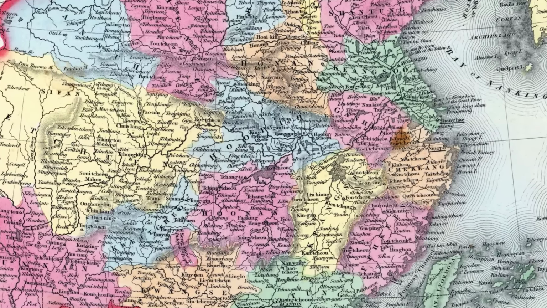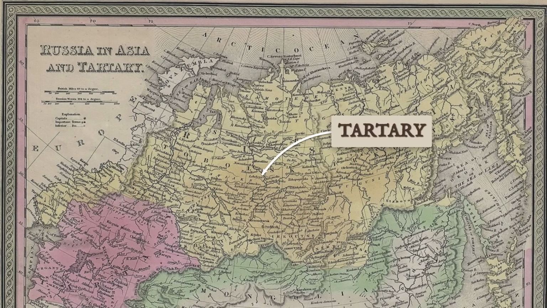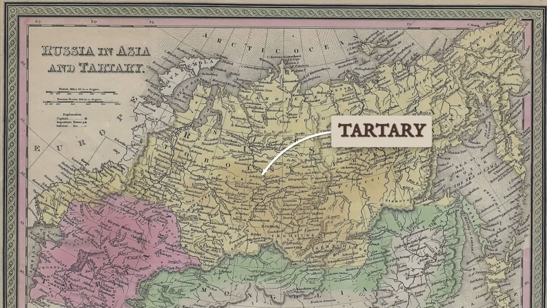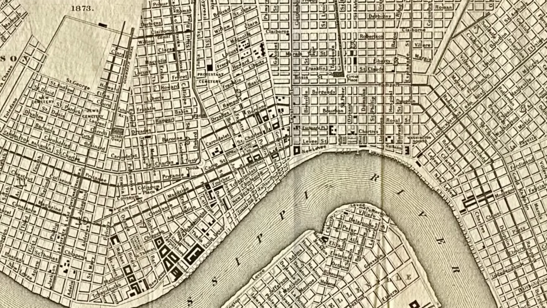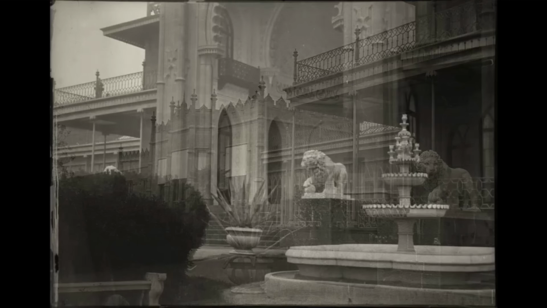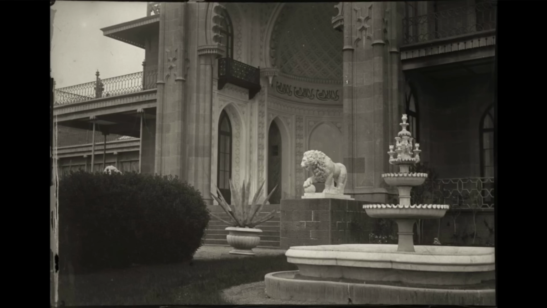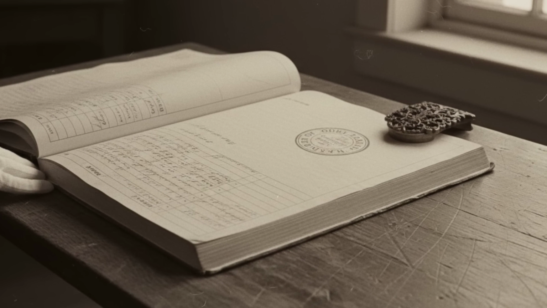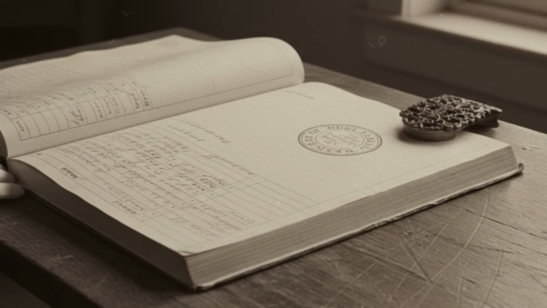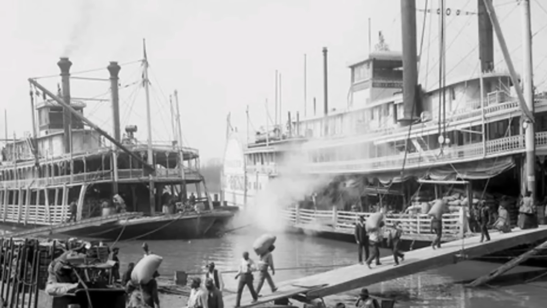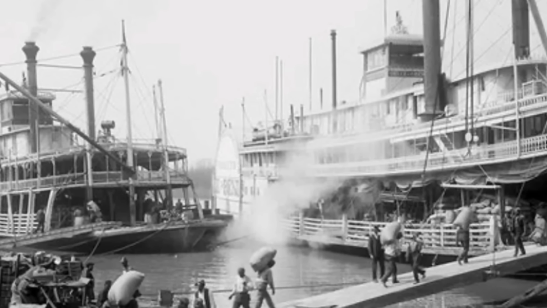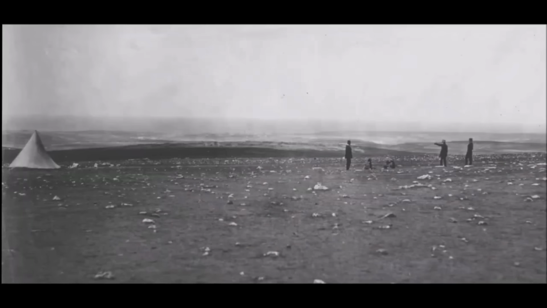In the 1850 Mitchell map of Asia, the entire northern landmass is labeled Tartary. While disconnected from New Orleans geographically, researchers note the architectural signatures traveling with migrations and imported expertise. A shipping manifest from 1879, held in the Port of New Orleans archive, documents the arrival of stone-cutting specialists from Crimea. This is unusual. Crimea was not known for exporting stonemasons in that era. Their names, however, vanish from subsequent records.